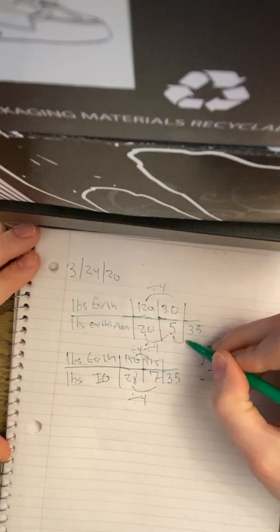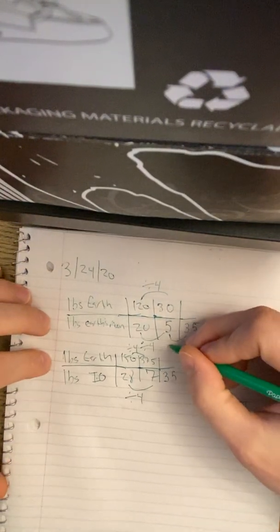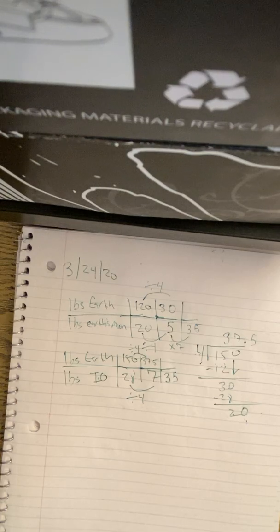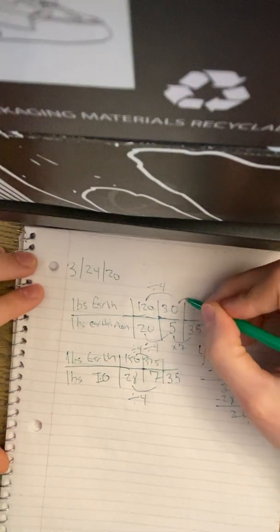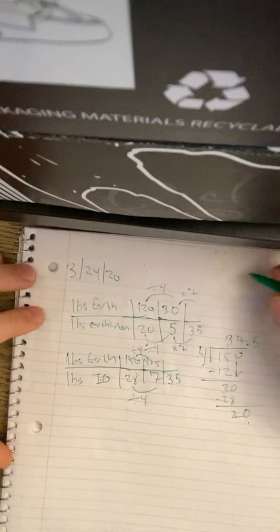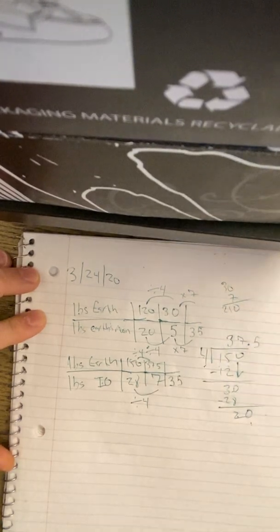So what am I going to do to 5 to get to 35? Well, we just said that. I'm going to multiply by 7. Don't forget the golden rule. What you do to the bottom, you do to the top, right? So I'm going to multiply 30 by 7 too. All right, 30 times 7, with some quick maths, is 210.